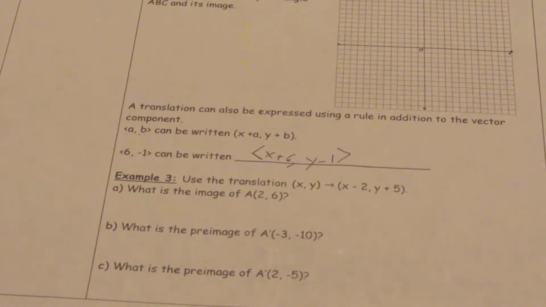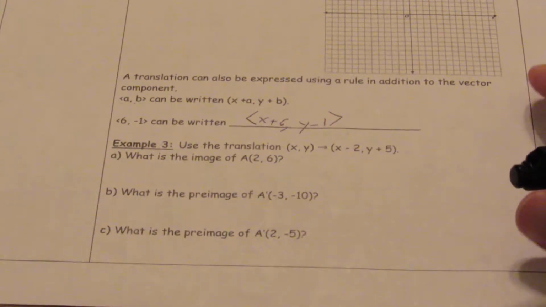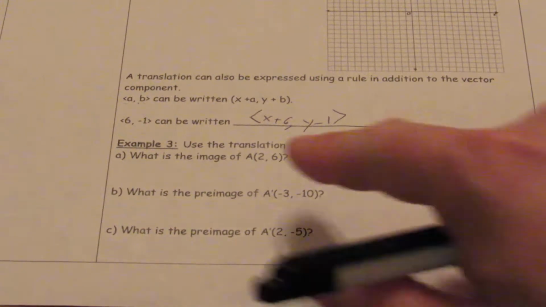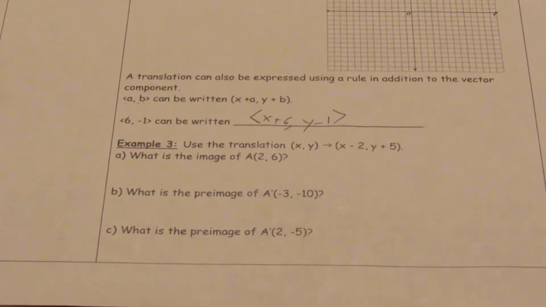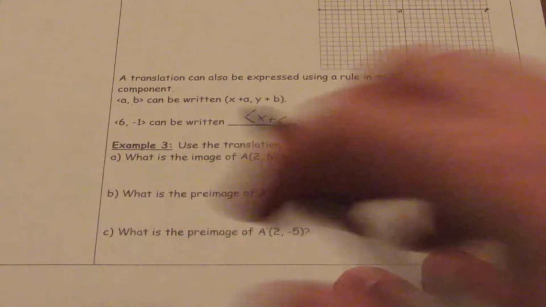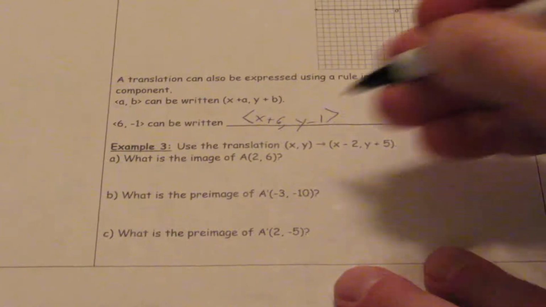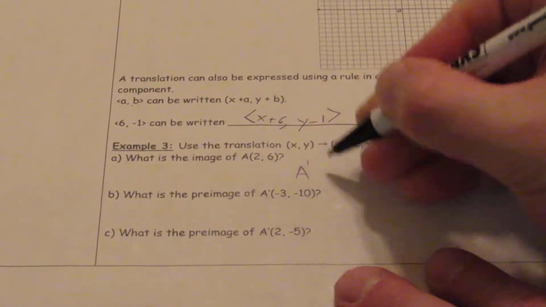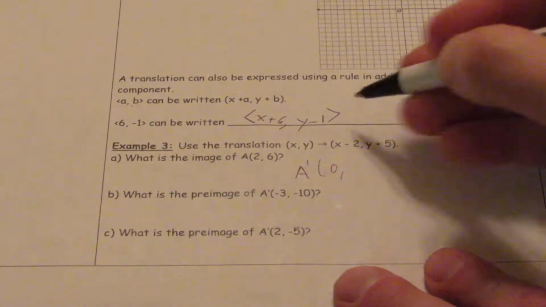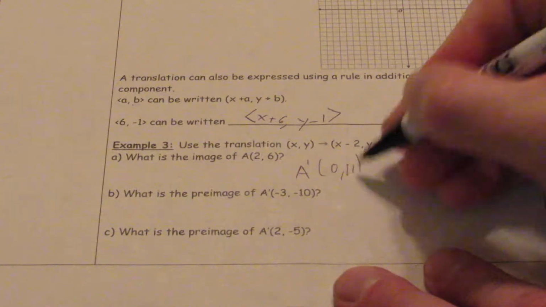Example 2 says use a translation xy to x minus 2, y plus 5. Okay, so this is our rule here. So it says what is the image of A to 6? So it'd be A prime. And then I'd subtract 2, which gets me 0. And I'd add 5, which gets me 11.